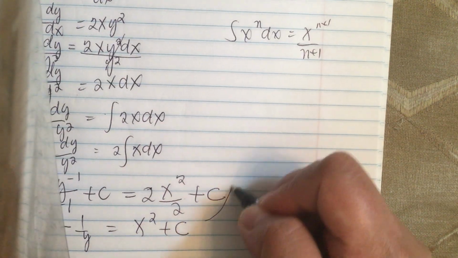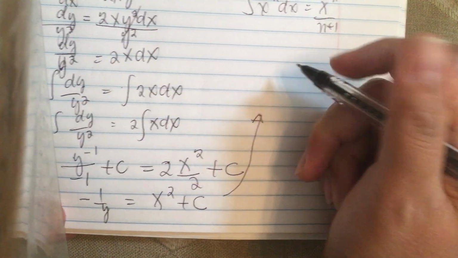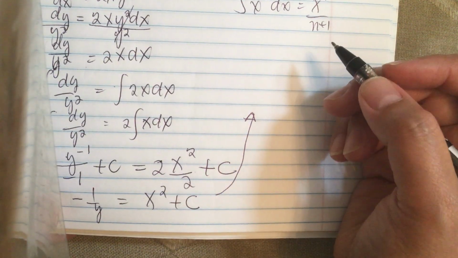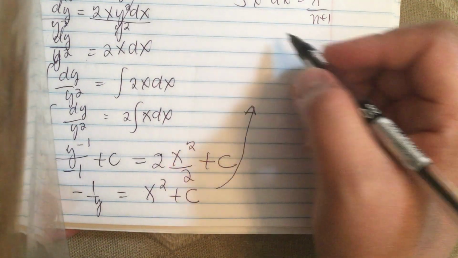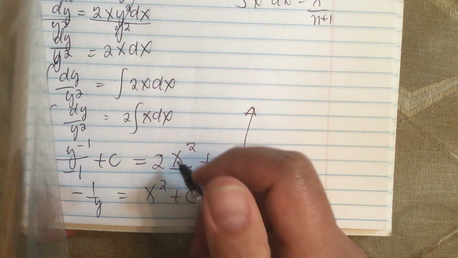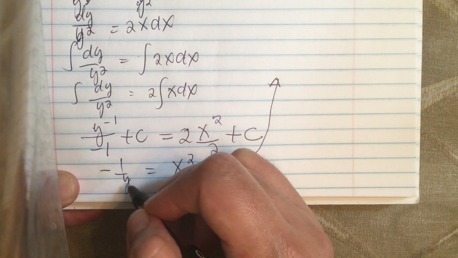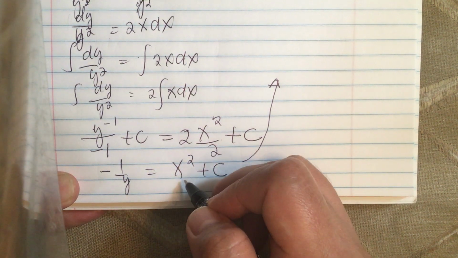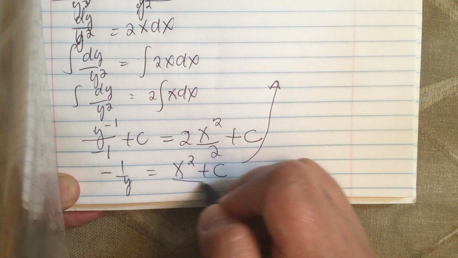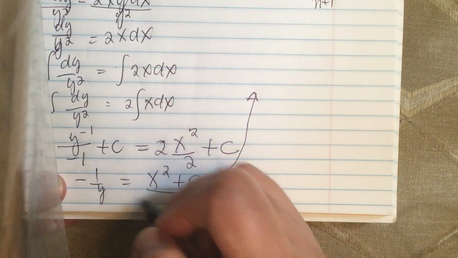So let's put it on this side. We can cross multiply this and solve for y. So we put a 1 here as its denominator.